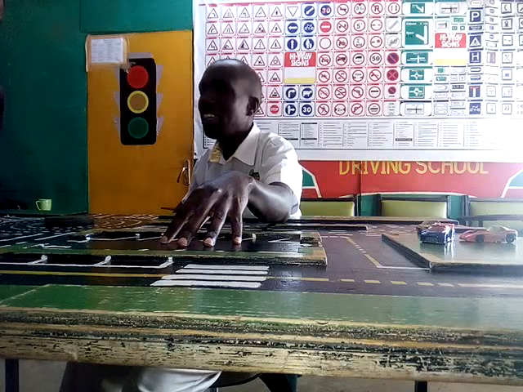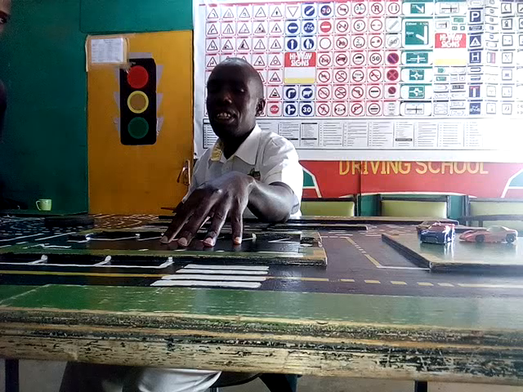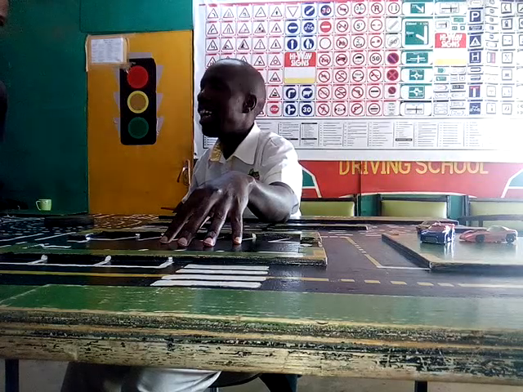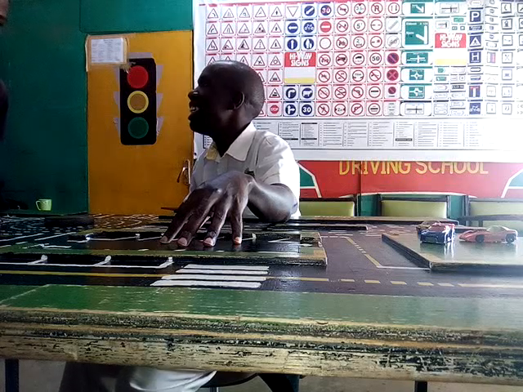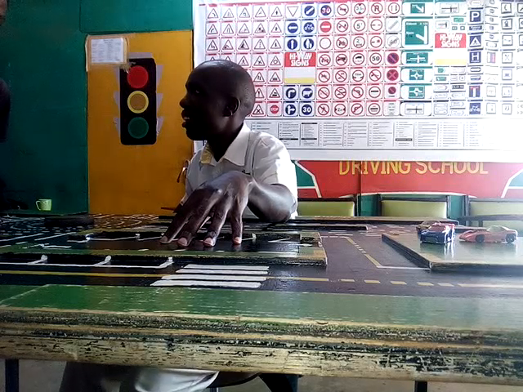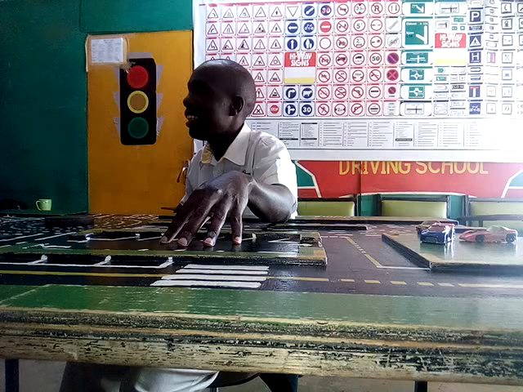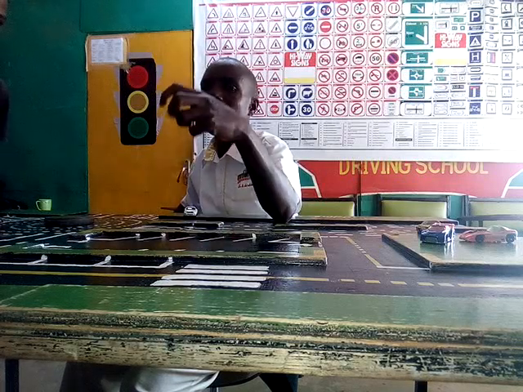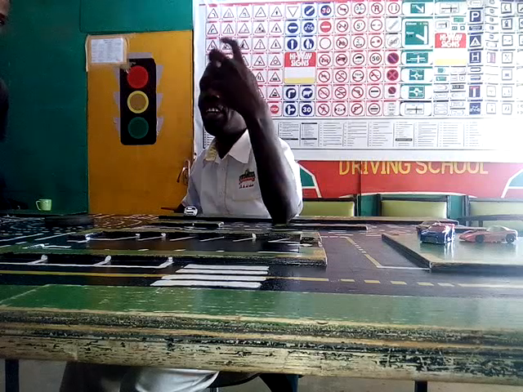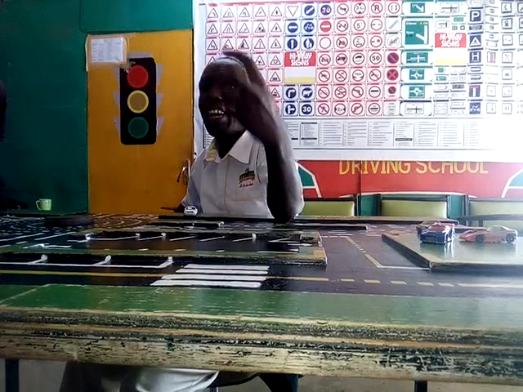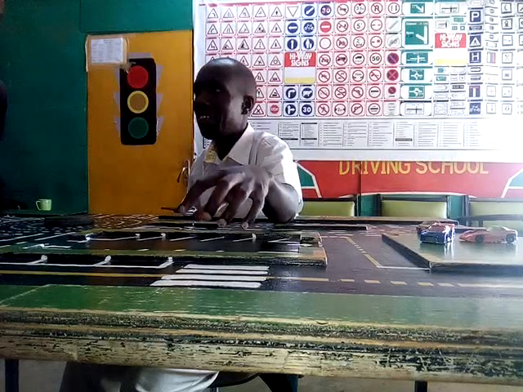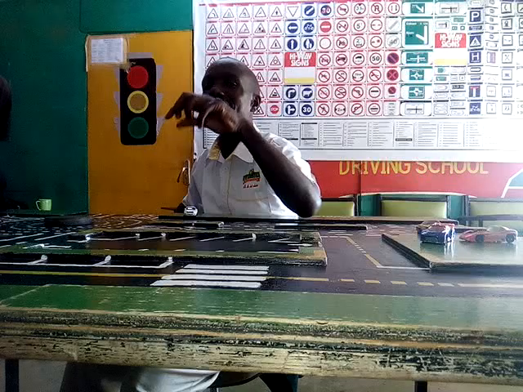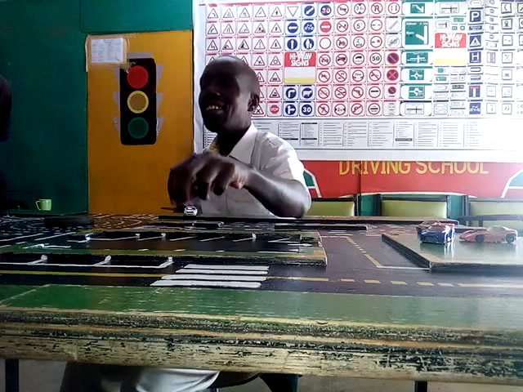Another name of this parking is angle parking, because vehicles are parked at an angle of 45 degrees. It's also called ample parking. So that's 4 names: controlled parking, secured parking, angle parking, ample parking. Because it is being controlled, it means that it has some rules. This parking has some rules.